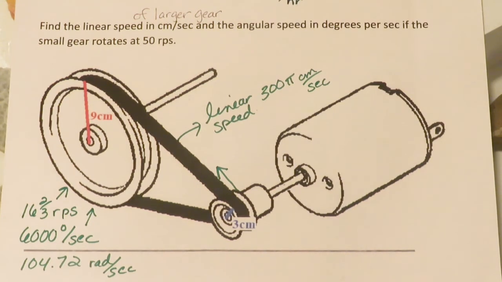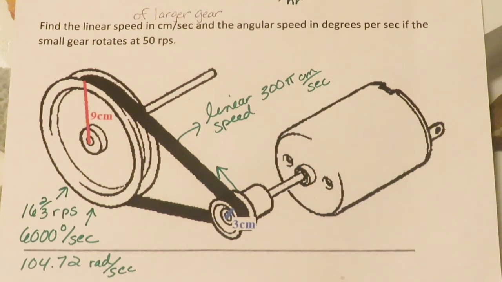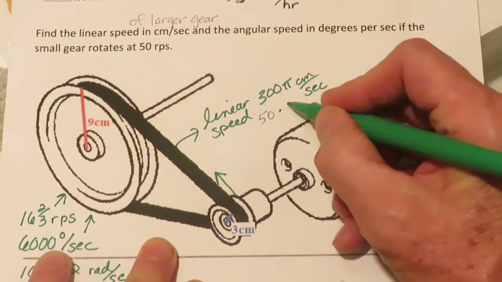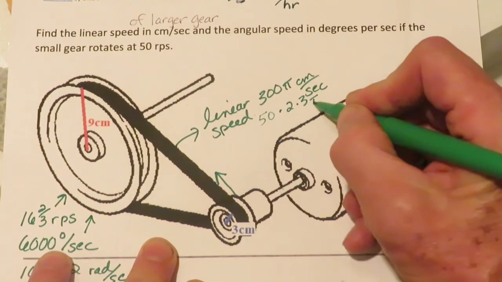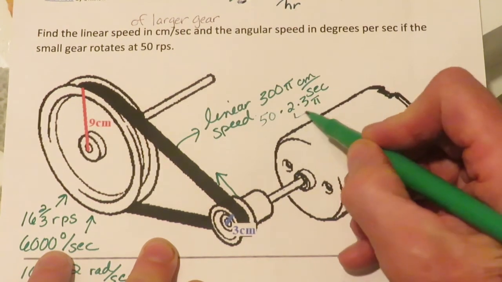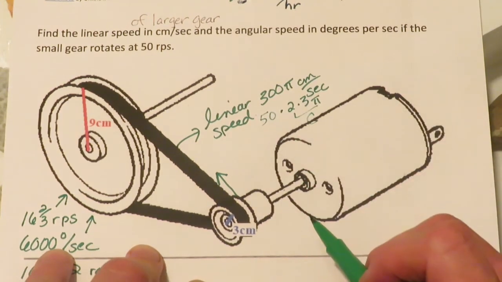So again, where I got the circumference is the circumference of a circle is 2 times pi times the radius. So 2 times the radius will be 6. 6 times pi is the circumference. That times 50 will give me a linear speed of 300 pi centimeters per second. Again, that 300 is 50 times 2 times 3 pi. So 2 times pi times the radius is the circumference. That's the circumference. That times 50 is how many times it's going around.